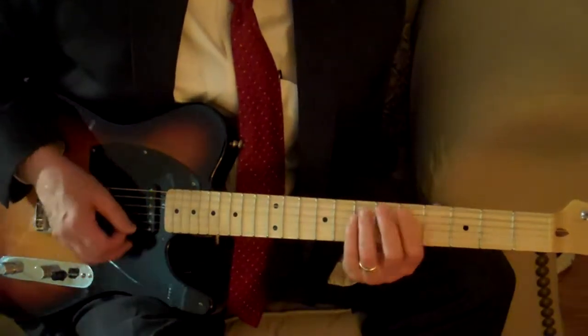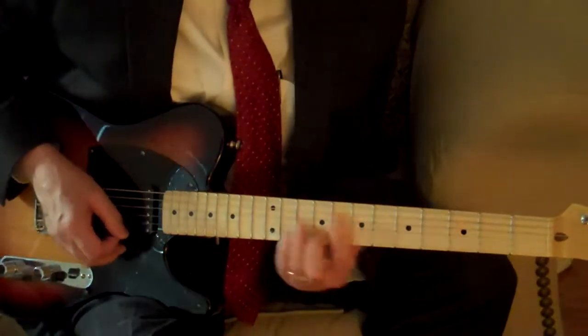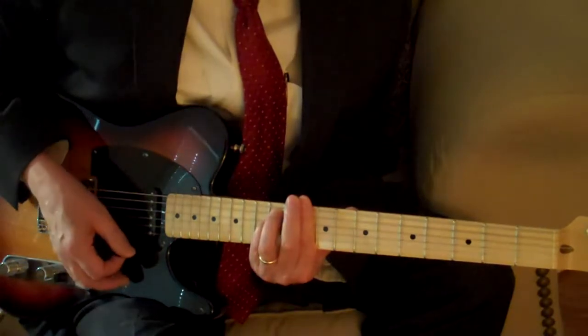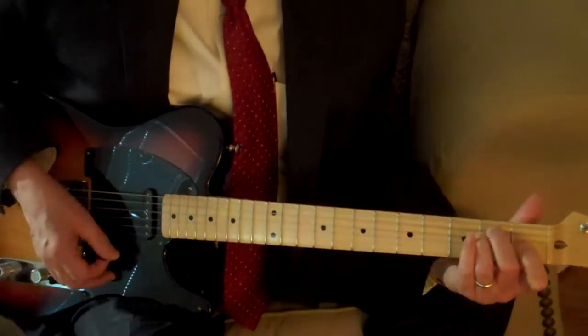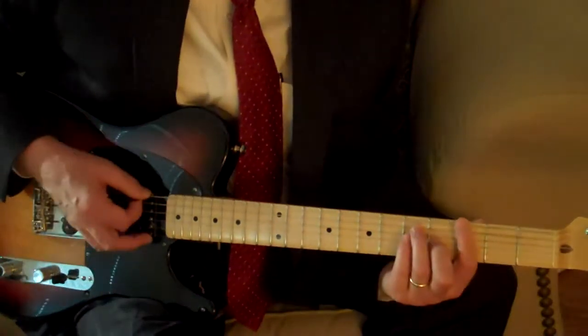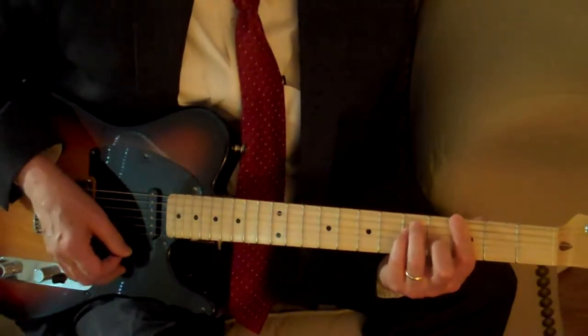But anyway, A minor, B diminished, C is the 3 chord, D minor is the 4 chord, E minor the 5 chord, F is the 6 chord, and G is the 7 chord.